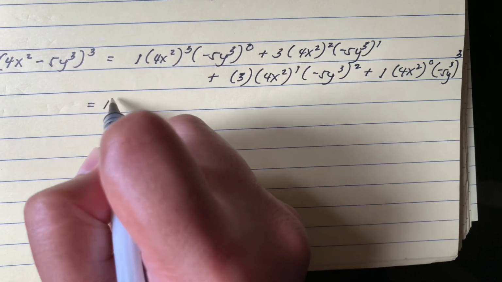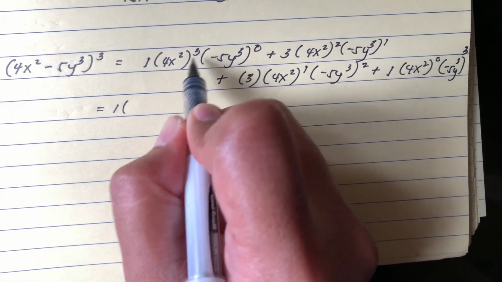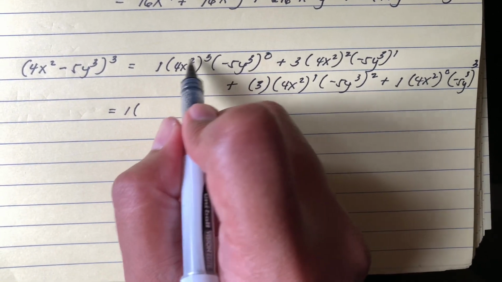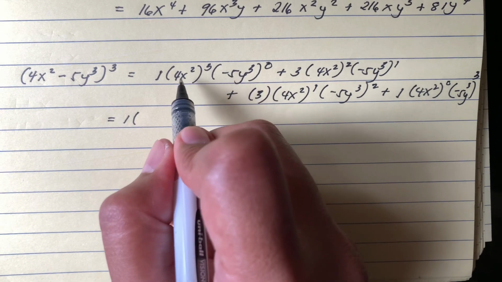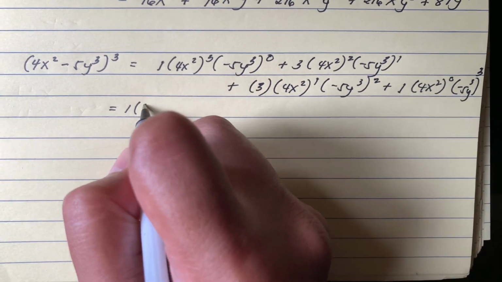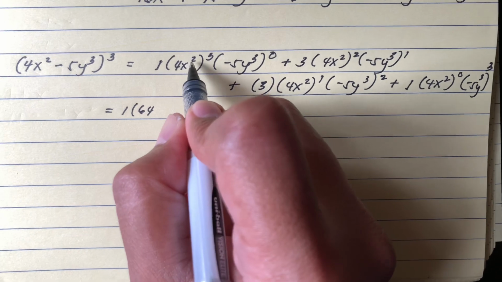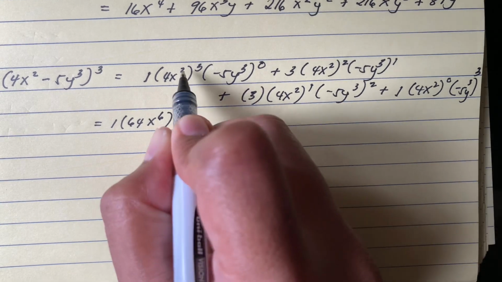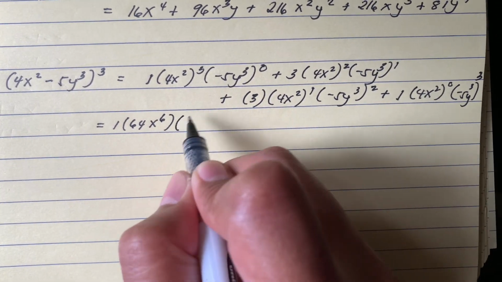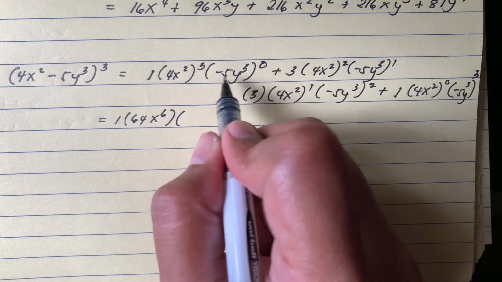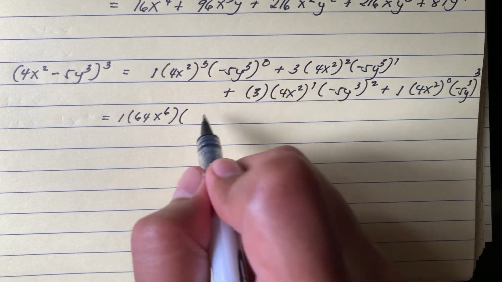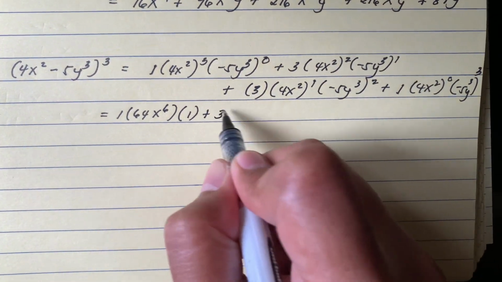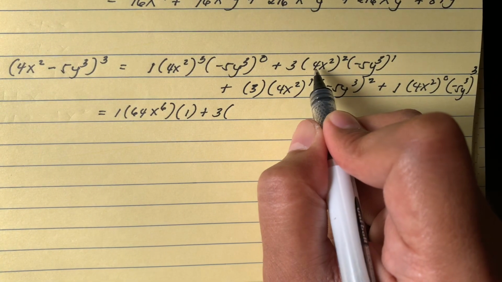So this will become now 1 times, what is the cube of 4x squared? So we have to remember, we are going to distribute your exponents. So this will become 4 cubed. What is 4 cubed? That is 64. Then x squared raised to the power of 3 will become x raised to the power of 6. Just multiply the exponents together. Then we have the quantity negative 5y cubed raised to the power of 0, that is equal to 1, plus this, we have 3 times the square of 4x squared.